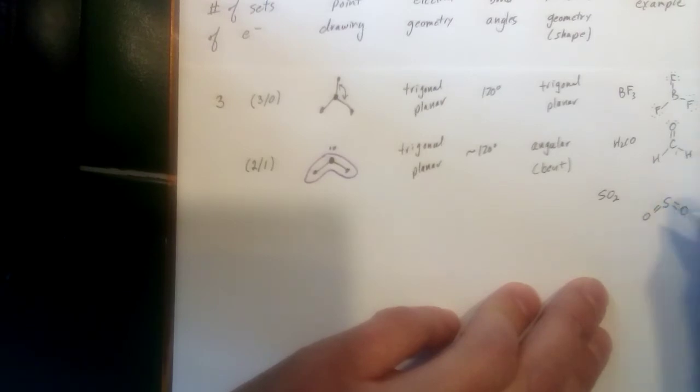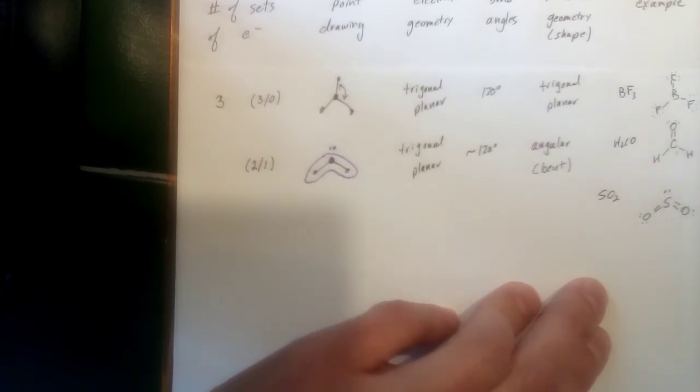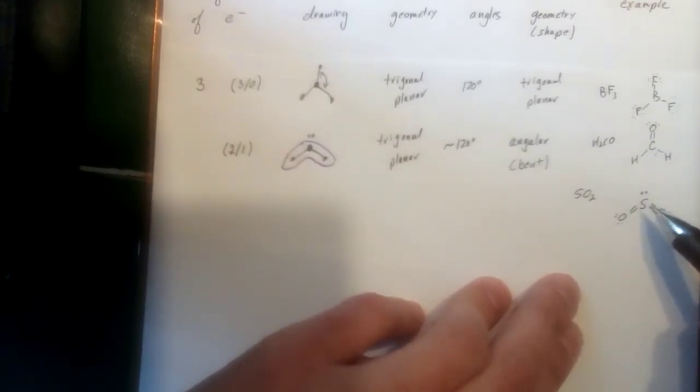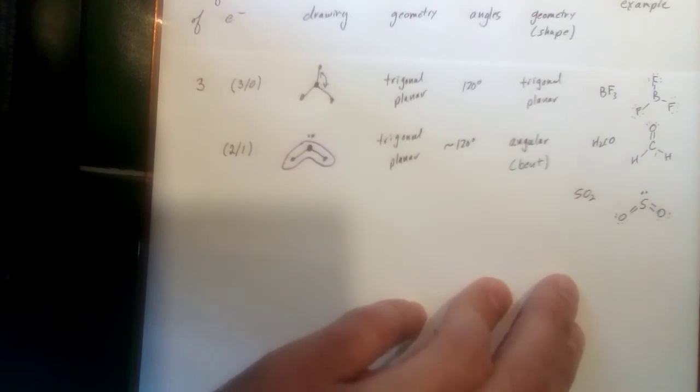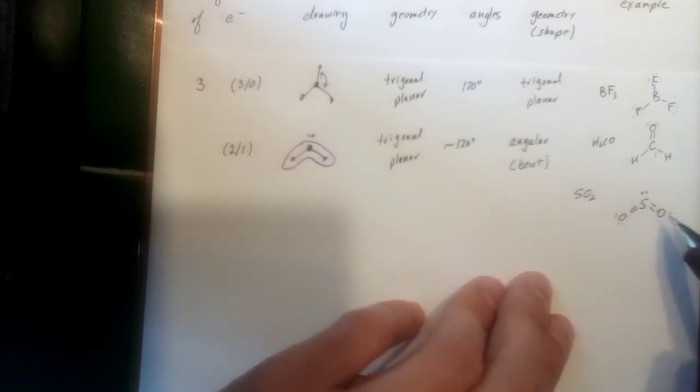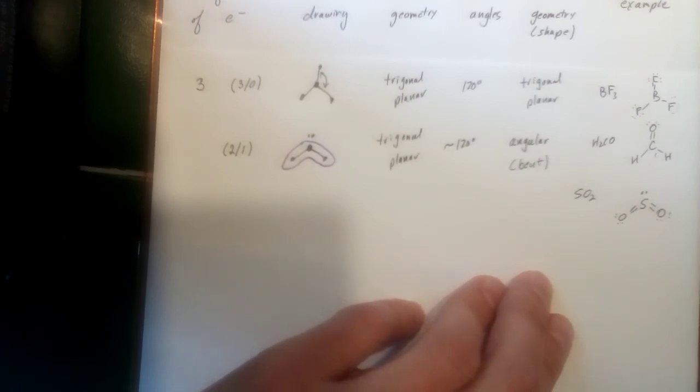I'm not going to go through all the bits of drawing the structure, but you'd end up with 2 double bonds to the sulfur and a non-bonding pair of electrons on the sulfur. So that would be 10 electrons on the sulfur, but sulfur is in a position where we can have an expanded octet if we get better formal charges, and you'll see all the formal charges are 0 in this molecule.